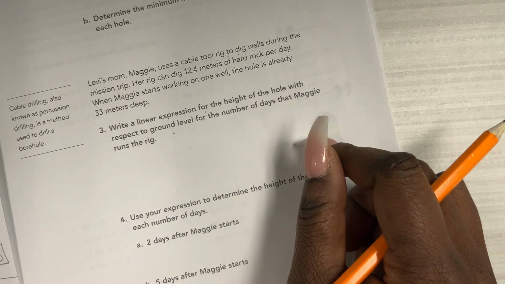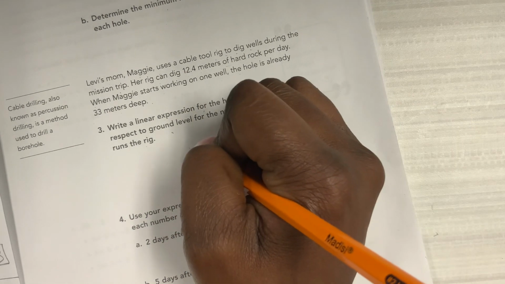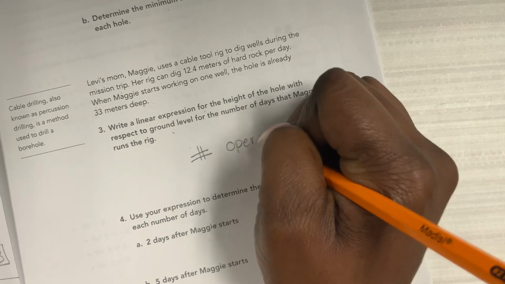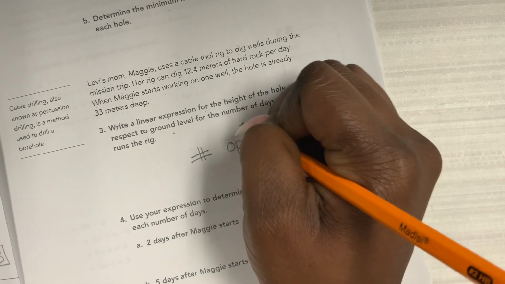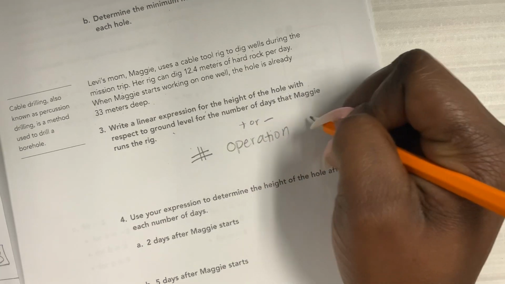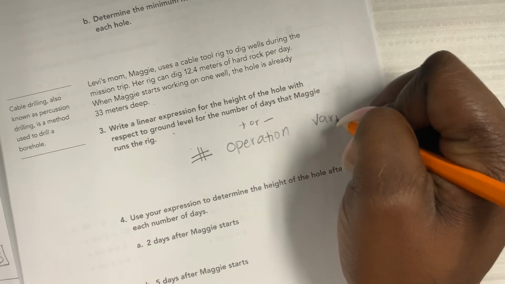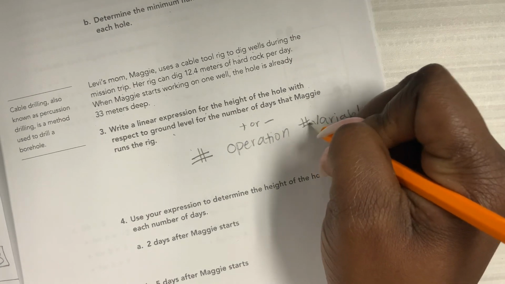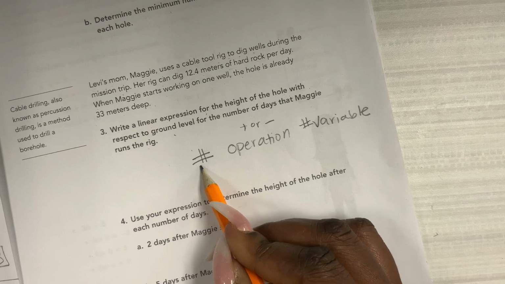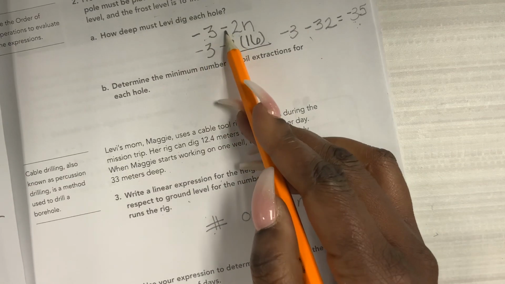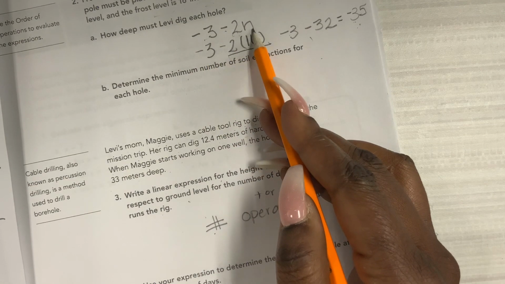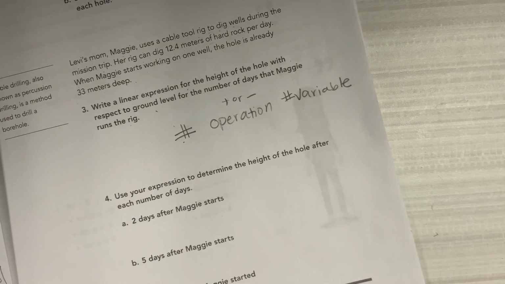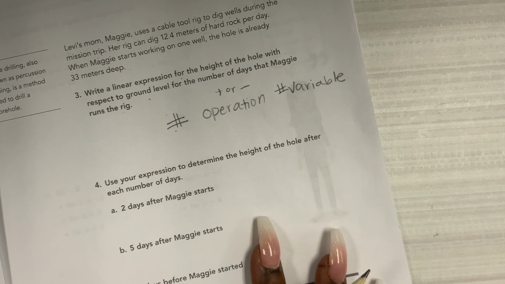And remember, an expression has a number, it has an operation, whether we're adding or subtracting, and then I have a variable. And sometimes that variable has a number in front of it. So I want you to see if you can find the number, just like we did here. Find the operation, are we adding or subtracting, and then the variable, the number next to the variable. Can't wait to see what you come up with, but we're definitely going to discuss together.